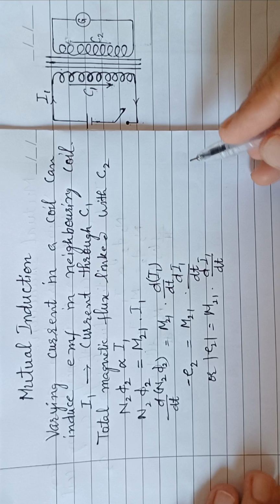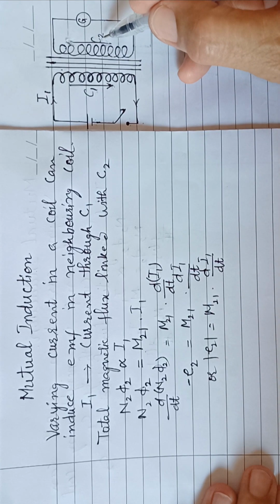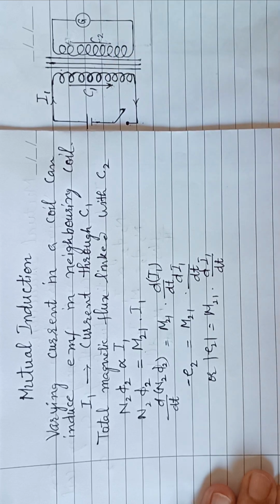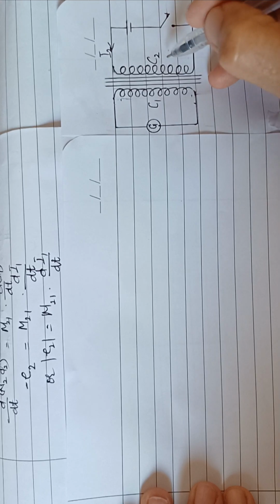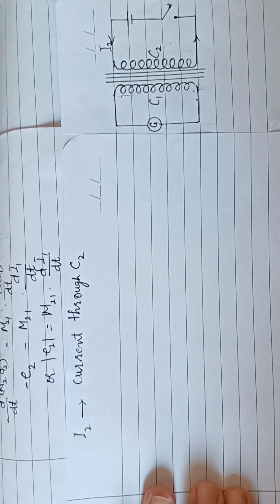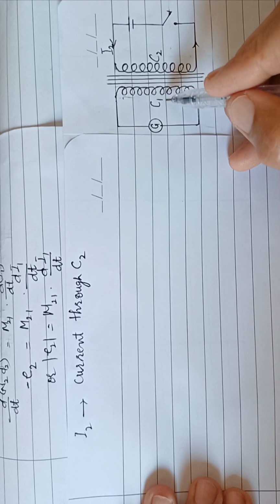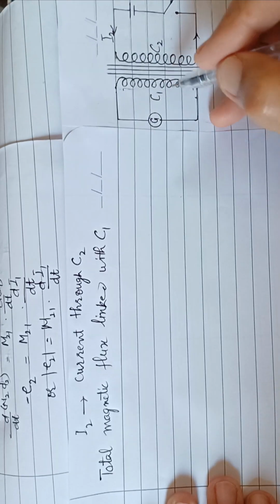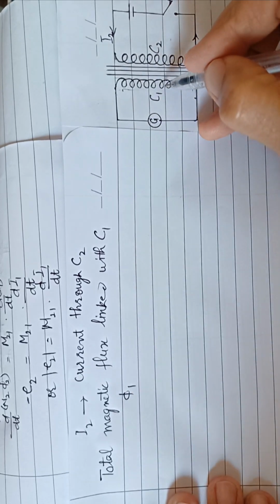Now let's consider the reverse case. Let's connect a battery across C2 and a galvanometer across C1. Let a current I2 flow through coil C2. Let's calculate total magnetic flux linked with C1 due to this current I2. Let phi 1 be the magnetic flux linked with one turn of C1.